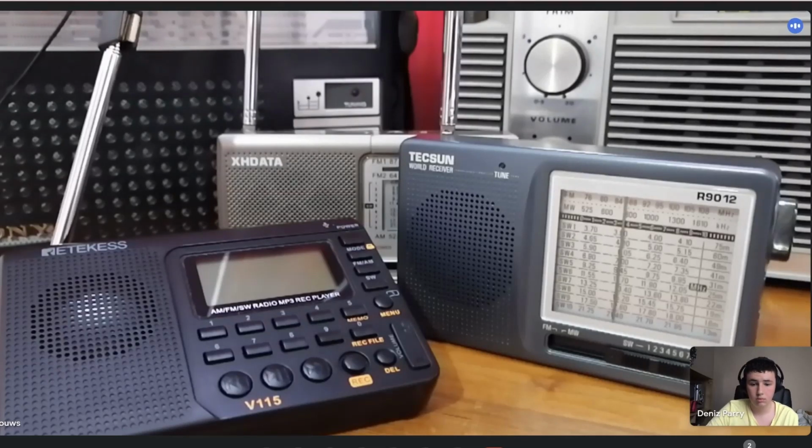So DX was the code that was used at that time to indicate distance or distant. And this was taken up by hobbyists later who started listening to distant radio stations. It was medium wave radio stations mostly in the beginning, and then it moved on to shortwave as well.